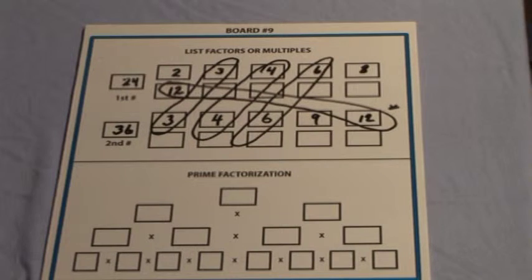So this is how you use board number 3 and number 9 to determine the greatest common factor of any pair of numbers.